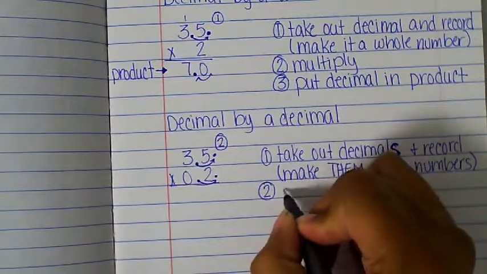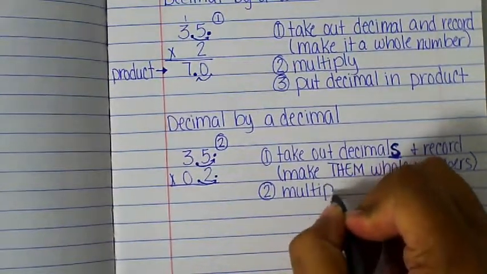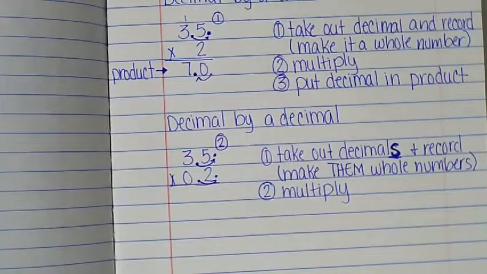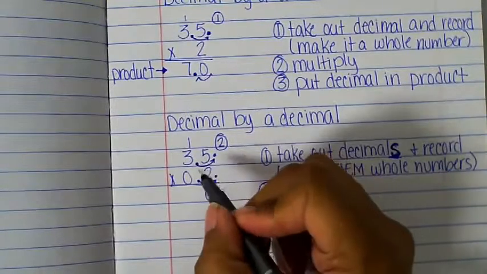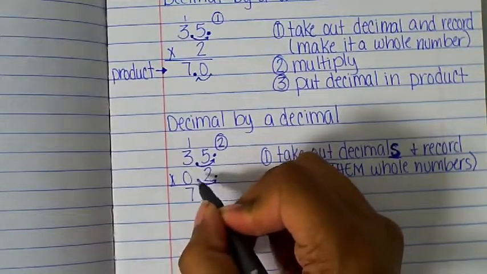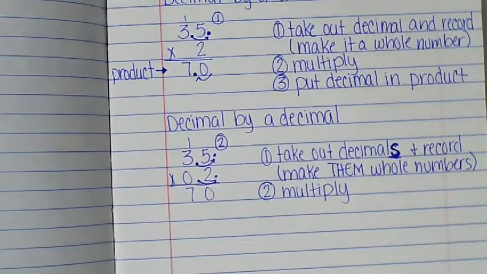Step 2, multiply. All right, 2 times 5, 2 times 3, plus 1, 7. Do I need to do anything with the 0? No, it's in front of my number. So it's saying that I have 0 in my tens place. So since I have 0 there, I don't need to deal with it at all. So I can stop there.